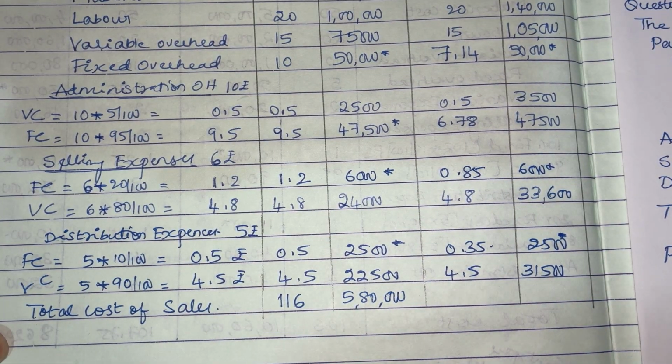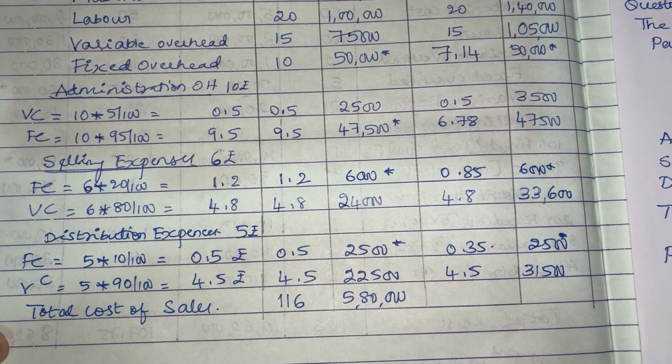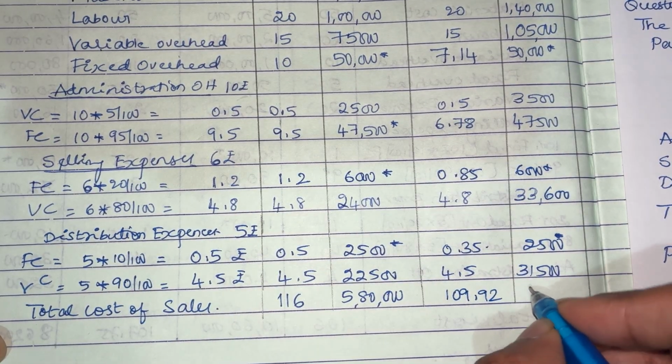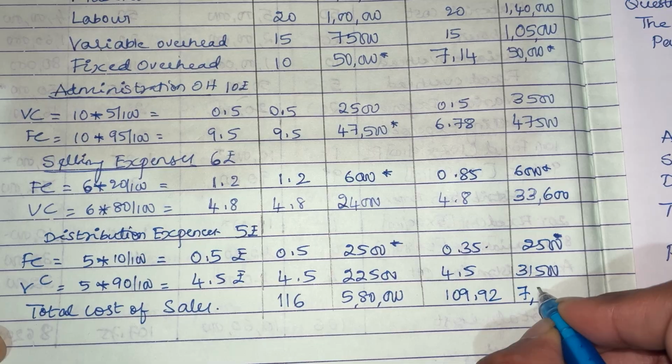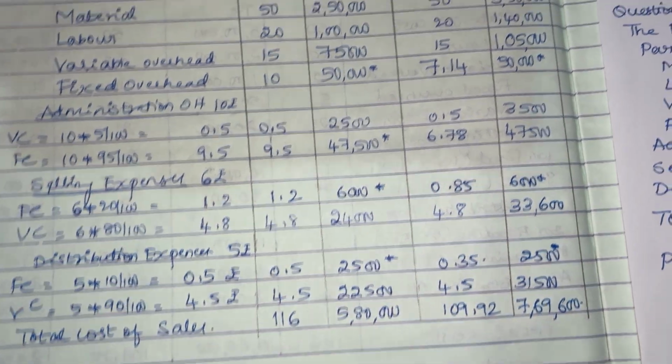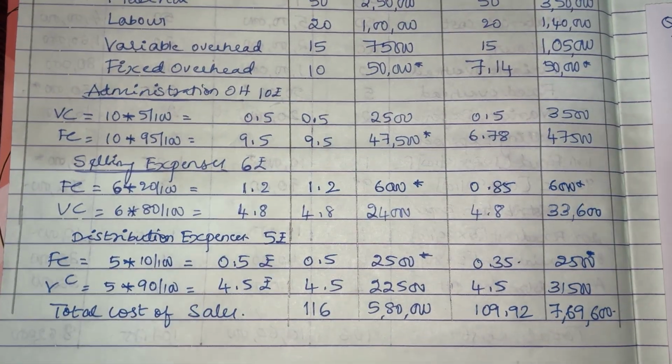Now this will come up to 50 plus 20 plus 15 plus 7.14 plus 0.5 plus 6.78 plus 0.85 plus 4.8 plus 0.35 plus 4.5, it comes up to 109.92, and total cost will be 7,69,600. So this is the entire problem which can come for your examinations as well.